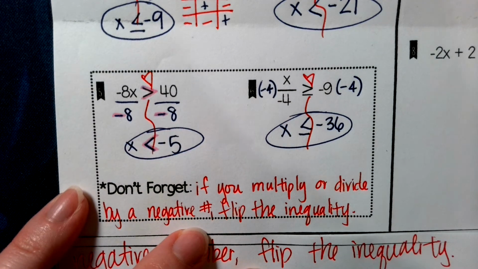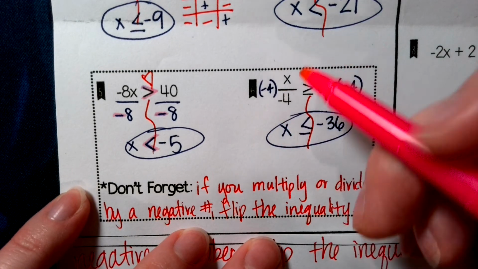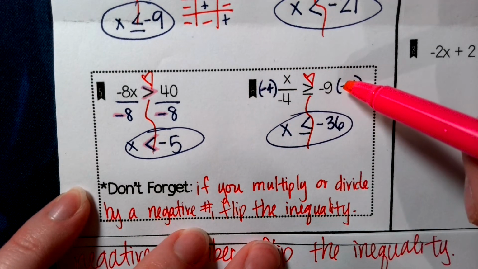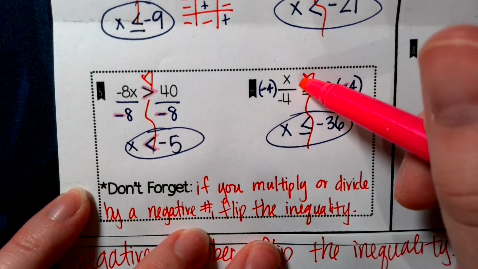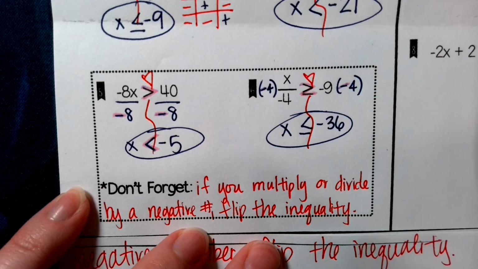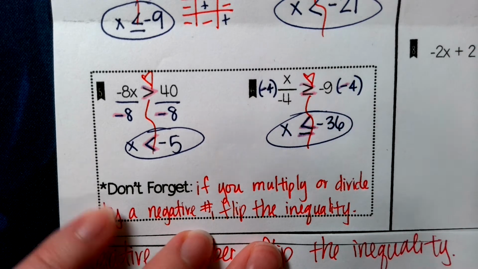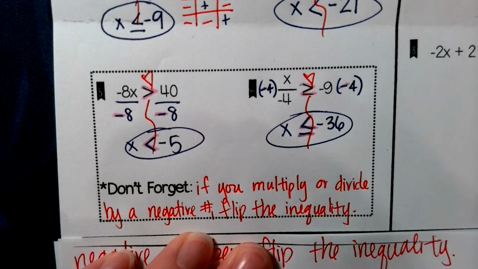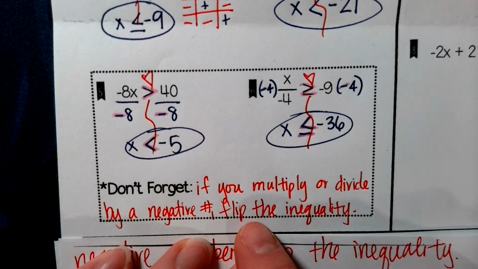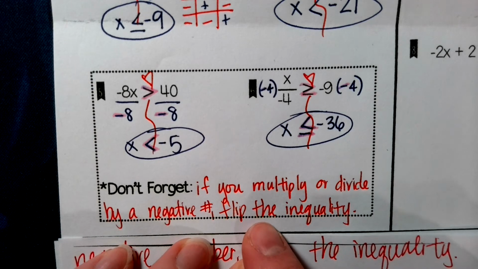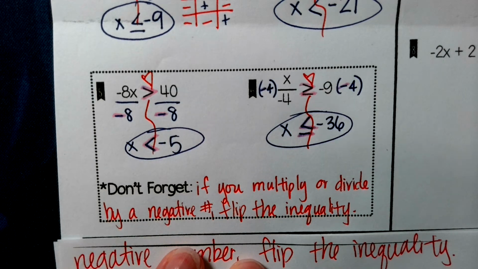So it changed directions because we divided by a negative number. On number 6, we multiplied both sides by a -4. So that means my sign had to flip directions. It was facing the left, but we flipped, so now it's facing the right side. Again, whenever you multiply or divide by a negative number, flip the inequality.